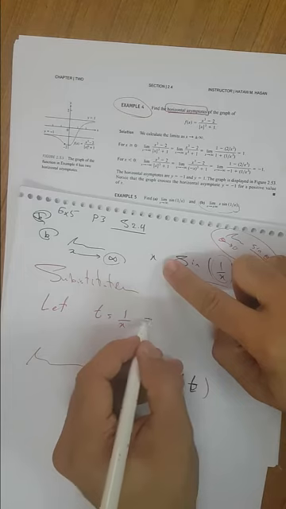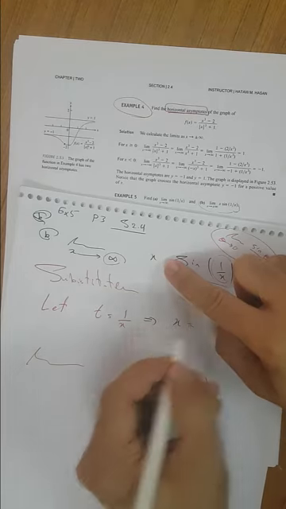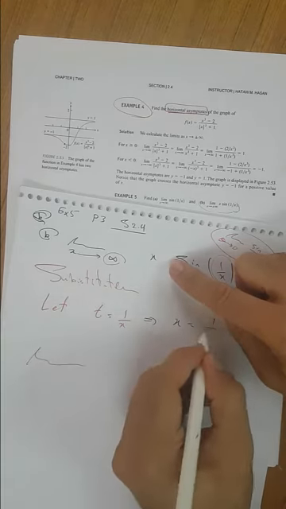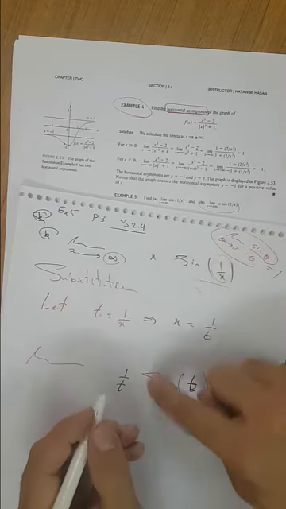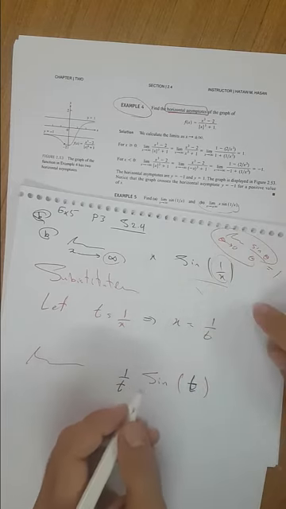So now I have x is equal to what? From here you can say x is equal to 1 over t. Am I right? So this is the x, 1 over t. Okay, we change this one to that one and this one to that one.